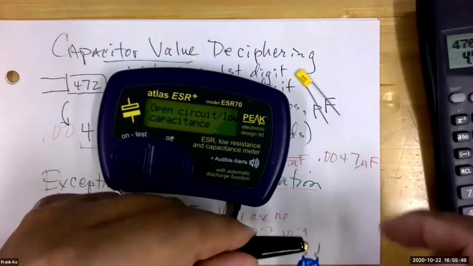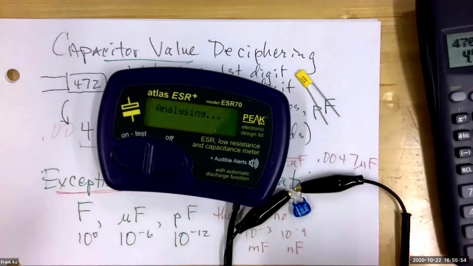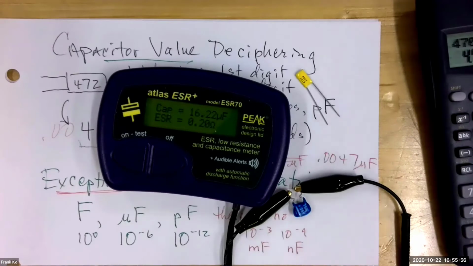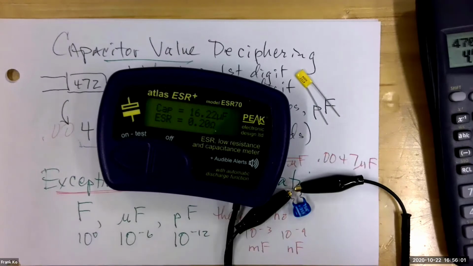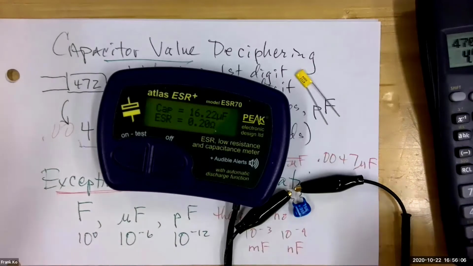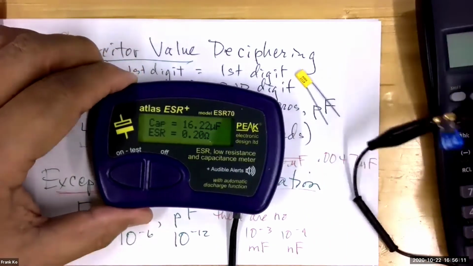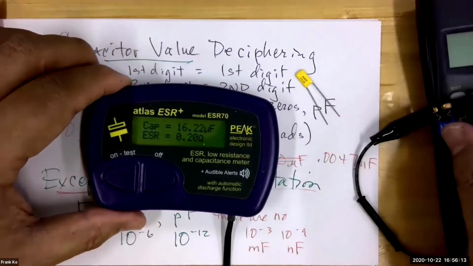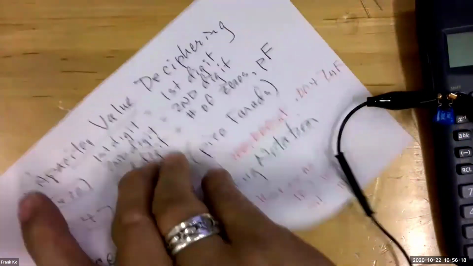Here is another capacitor, and let's go ahead and measure this bad boy. Nope. And this one has one. Oh, look at that. It is 16.22 microfarads. And it's coded as a 156, is that right? Oh boy, the tolerance on this guy is pretty far off. But 156. Let's see how we would decipher a 156. Okay, move my tool over here.